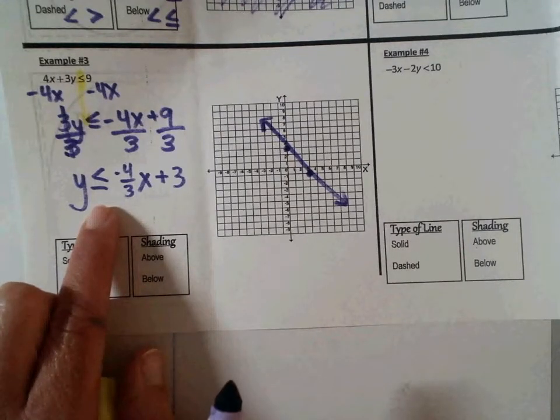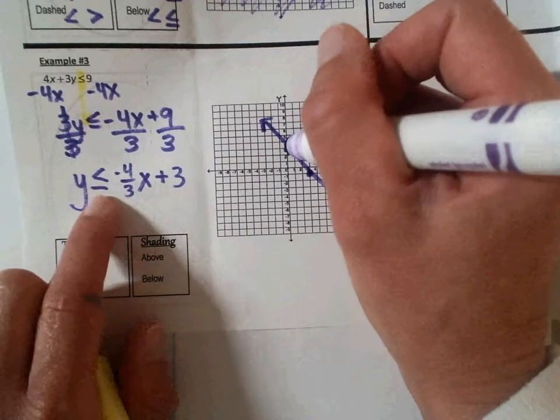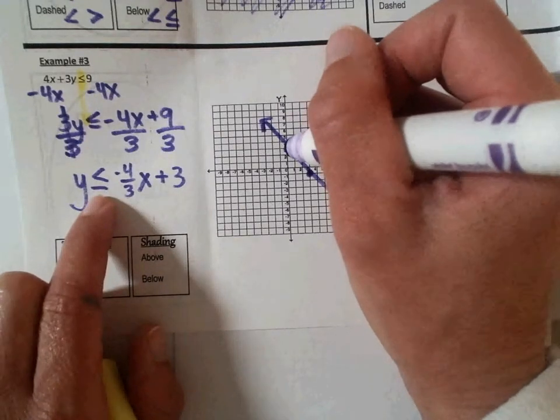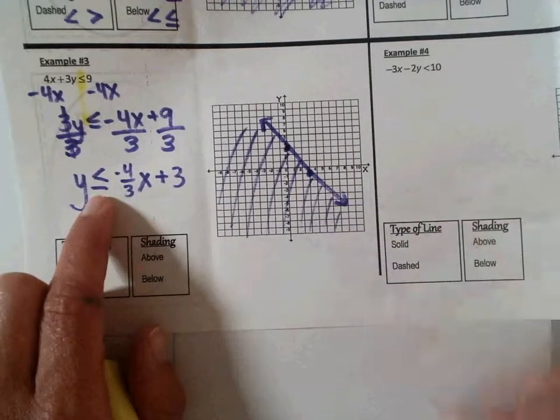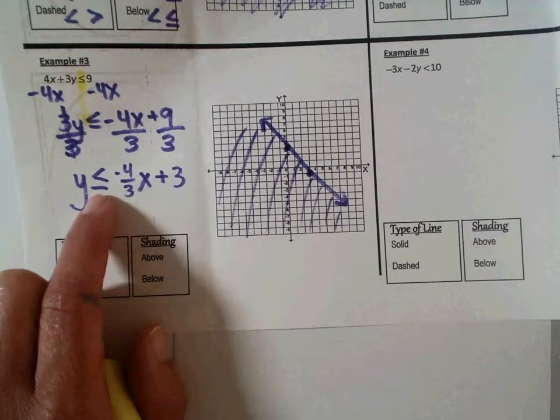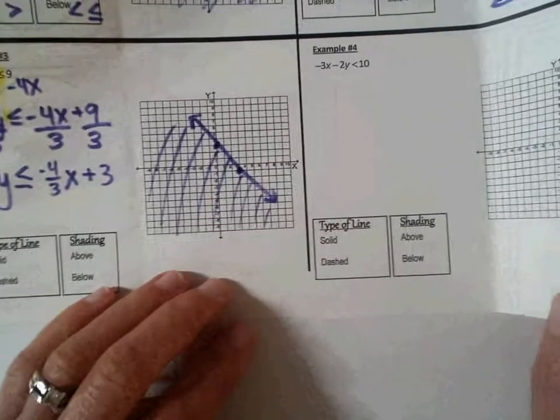Good job. Okay, pencil goes on your y-intercept. If it says y is less than, are you shading up or shading down? Down. So that means all of this is represented in the solutions. Okay? All right, good. Last one.